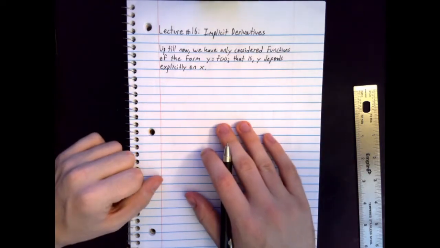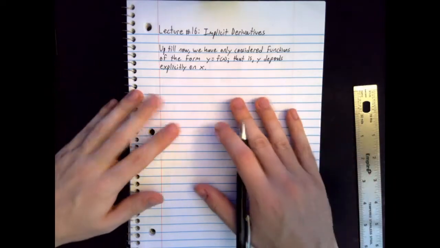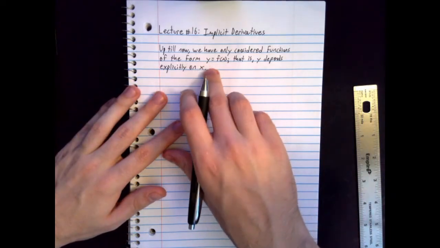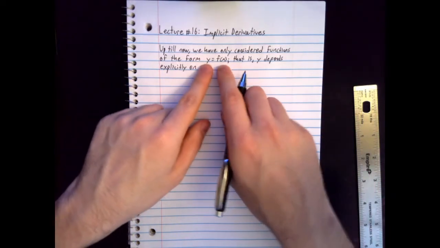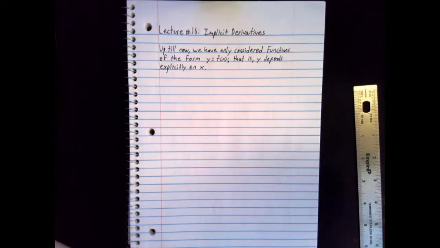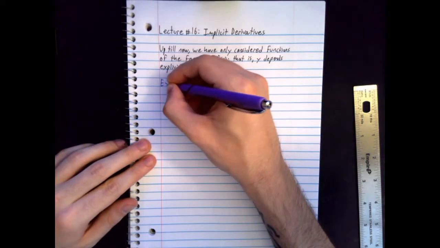However, this is not the only sort of case that we can deal with. We can look at other examples of functions and geometric objects where the relationship between the variables x and y is implicit rather than explicit. And perhaps the simplest example of this is the equation of a circle. So, example.